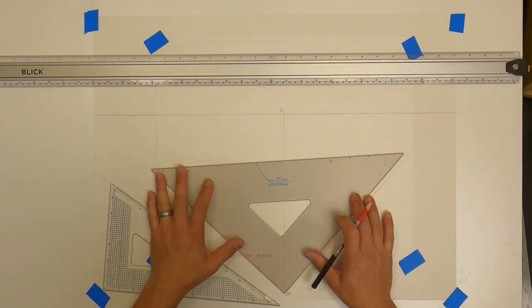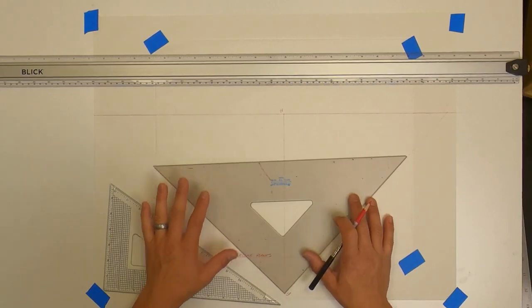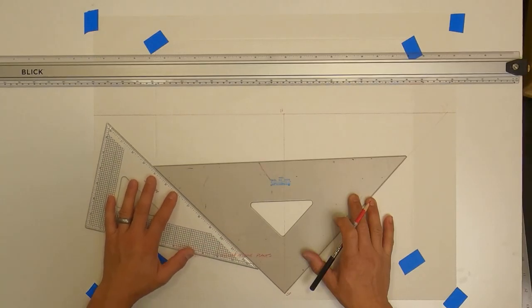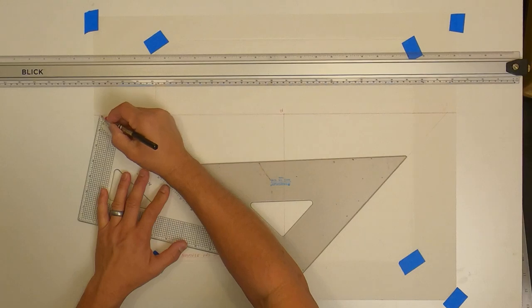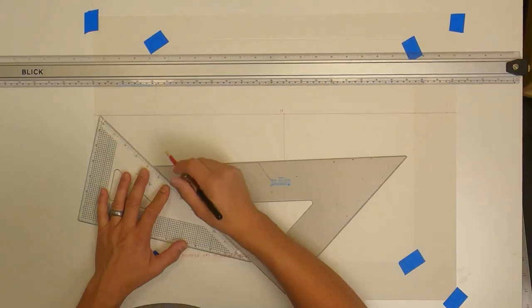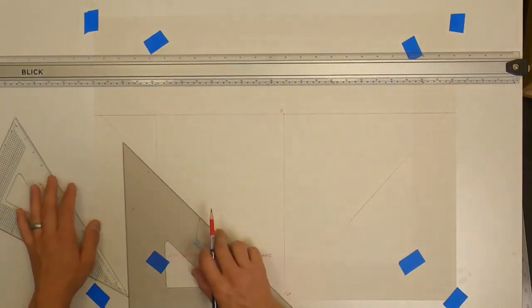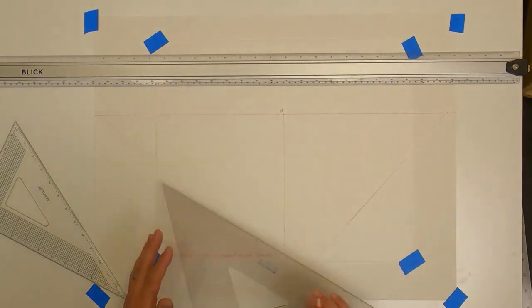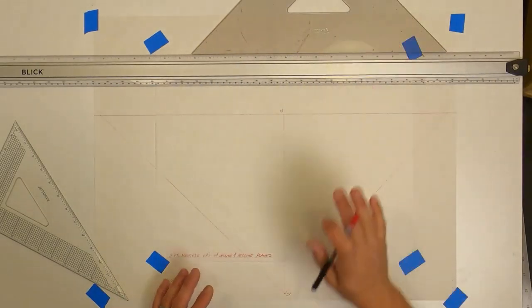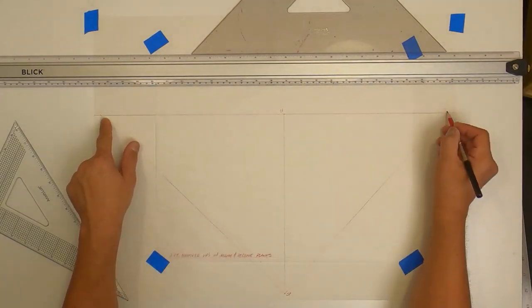So I'm going to line this back up on this 45-degree angle at the station point. And now I'm going to line this up to the horizon line. Okay, and lightly draw a line all the way down to the station point. Alright, so now what we've done is we've created a 90-degree angle relationship here at the station point to the left vanishing point and the right vanishing point.